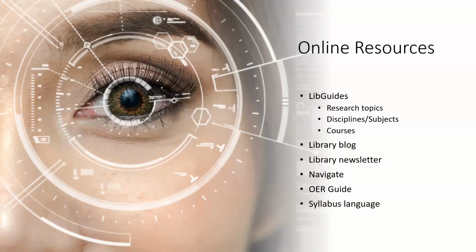So, if you didn't want to link to the LibGuide on citations, you could link to the blog post on citations, or you could link to a video that we have on citations. So for a lot of these research topics that students really struggle with, we try to have information available in as many different formats as possible.